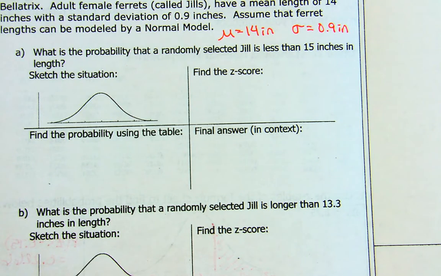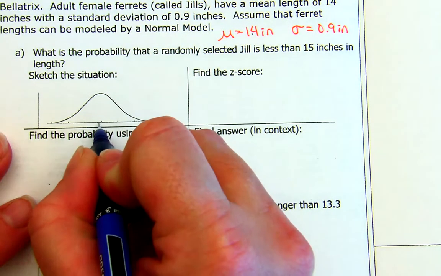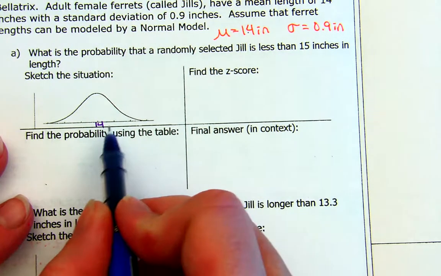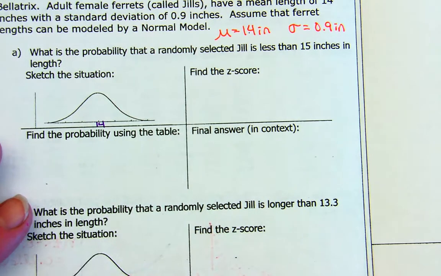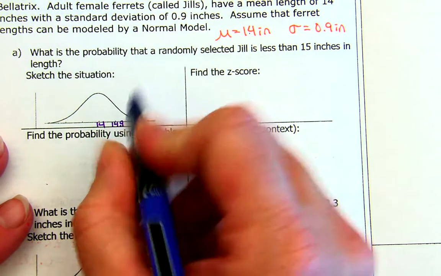So when we go to sketch this situation, the mean goes right in the middle. And then we use the standard deviation to label each direction. This will be 15.9.